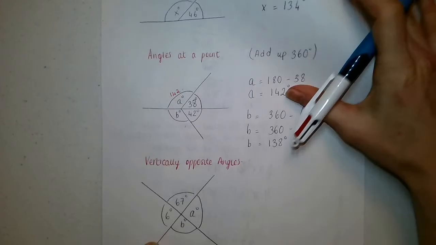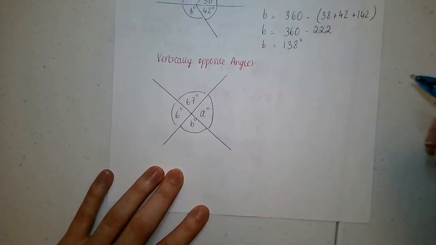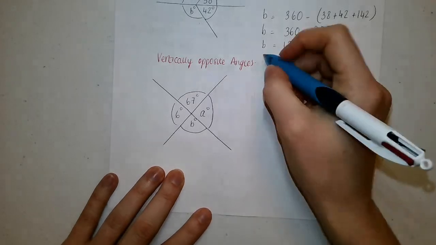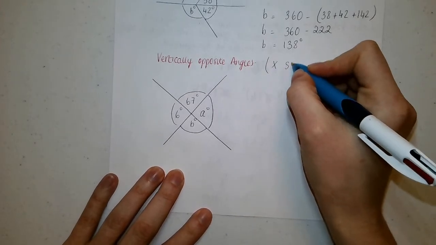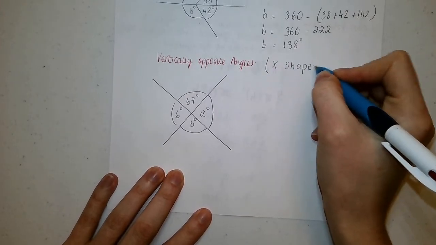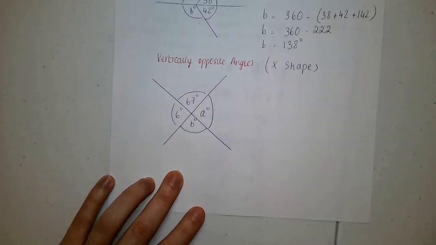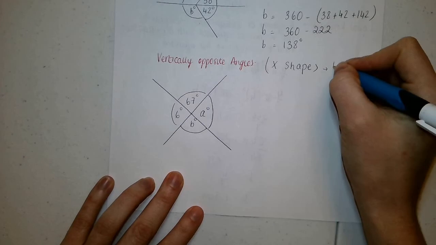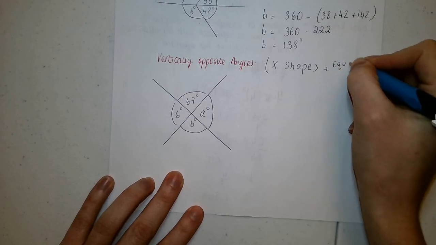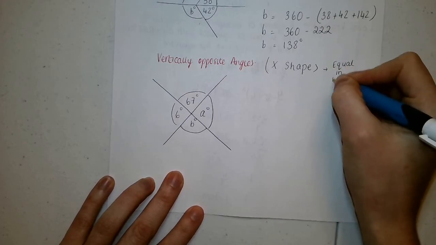And then lastly we're going to look at vertically opposite angles. So when we're identifying vertically opposite angles, we look for the X shape. So it should be an X shape like this, so an X. And we know that vertically opposite angles are equal in measure.